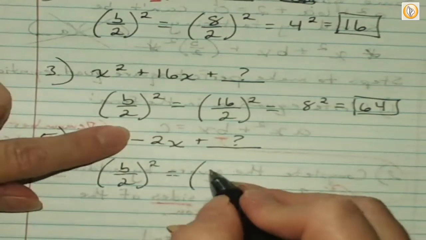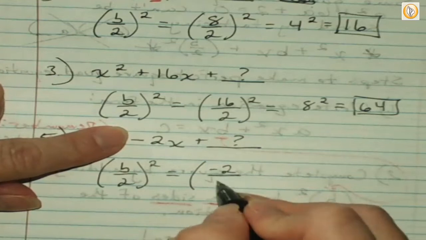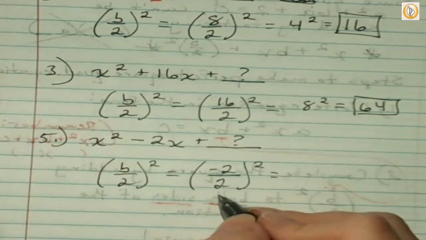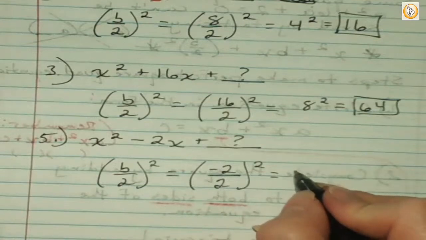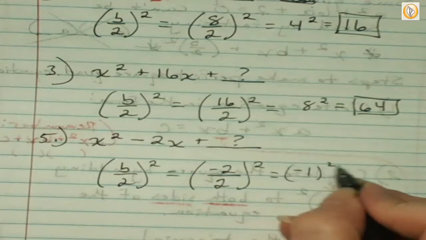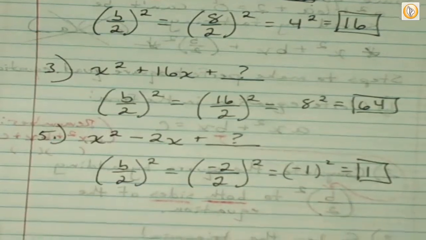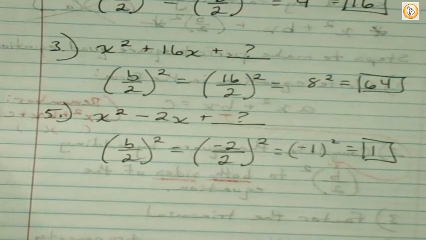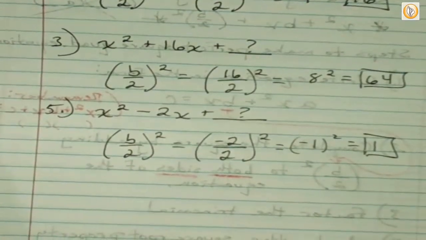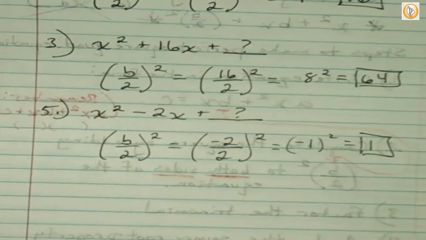It is negative 2 over 2 squared. So what's negative 2 divided by 2? Negative 1. All right, so what's negative 1 squared? 1. Correct. One would be added to both sides.